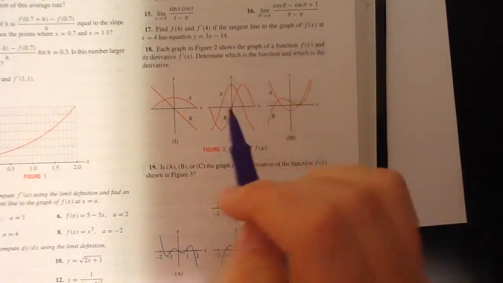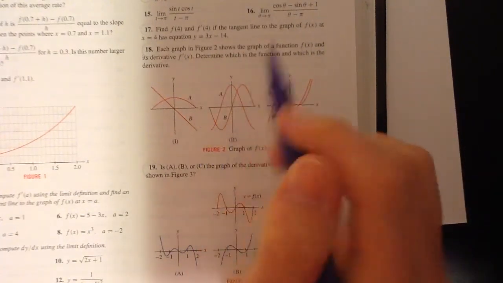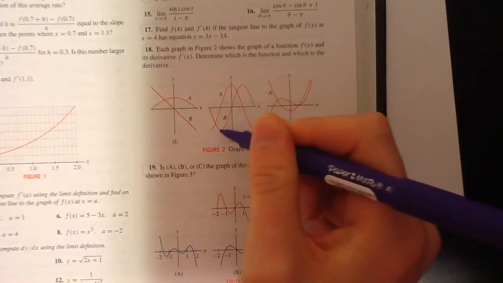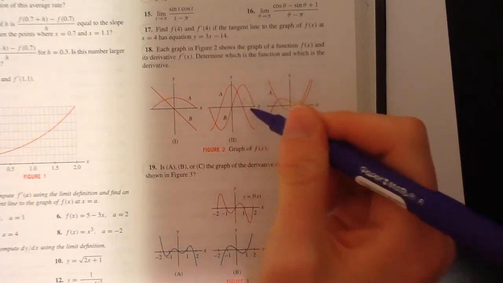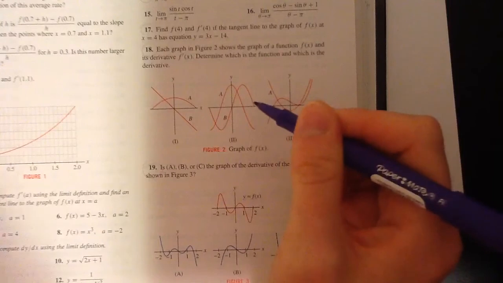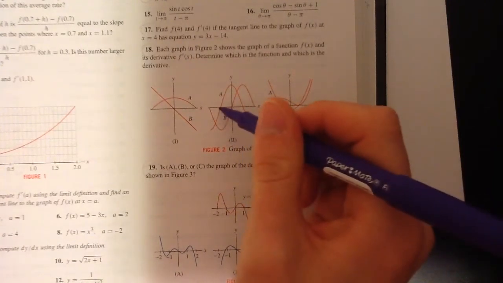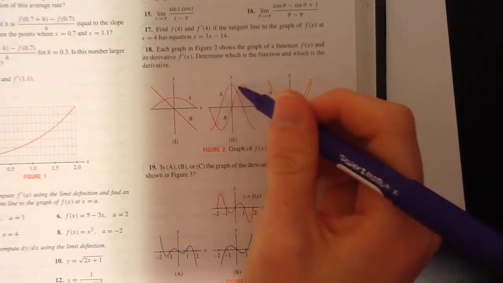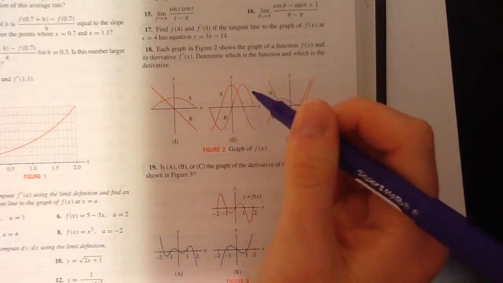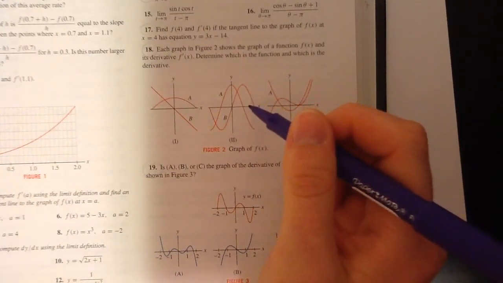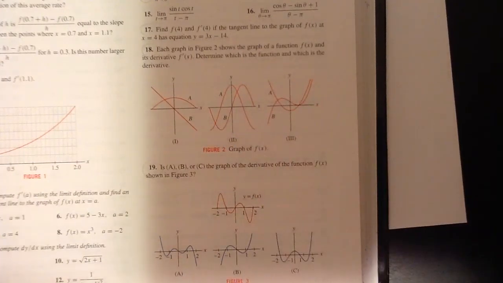So my original function, B, is decreasing until this x value, increasing until this x value, and then decreasing thereafter. Whereas A is negative until this x value, positive until this x value, and negative thereafter. So the increasing, decreasing parts of B match up with the positive and negative parts of A. So again, B is the original, A is the derivative for Roman numeral number 2.